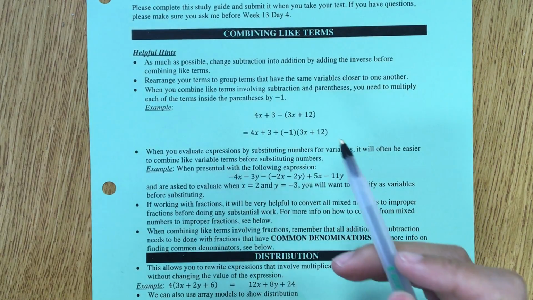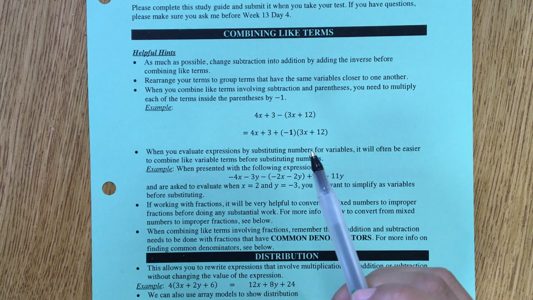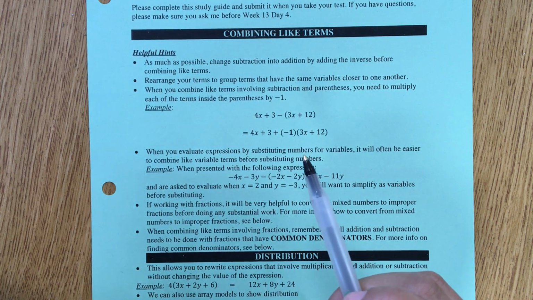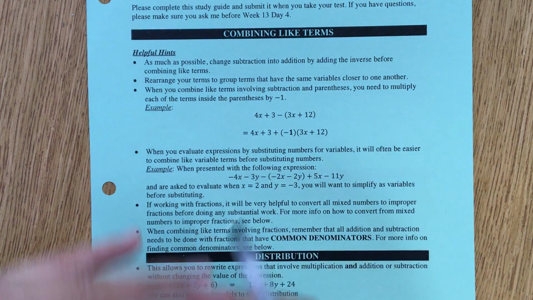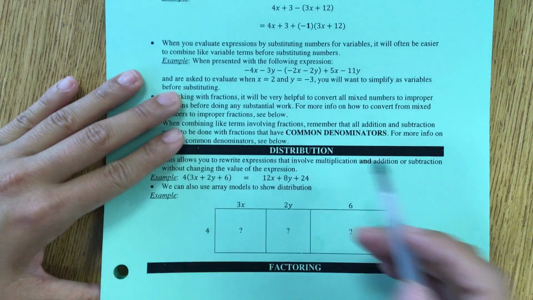So for combining like terms, the hints that I would give you guys is, number one, change all your subtractions into an addition by doing the additive inverse first in the parentheses and then in your general problem. Once everything's addition, you guys can cleanly move things around. Please do not skip steps.